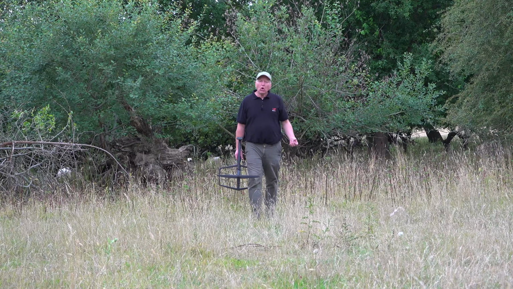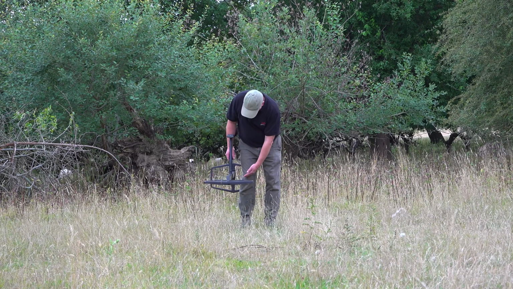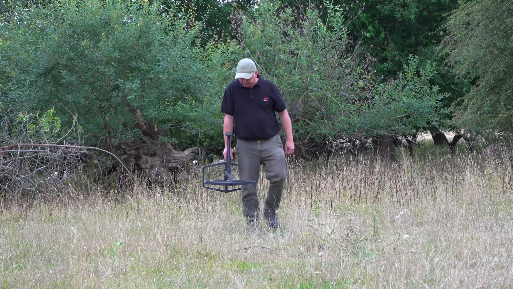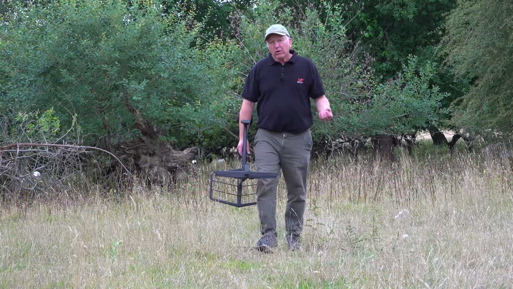So what's the best height to have the search coils on the Xtrem? Well, I find somewhere between the top of the knee and the hip works absolutely fine. But you can experiment in the field. And what about ground balancing?